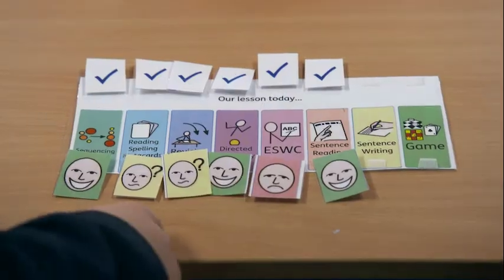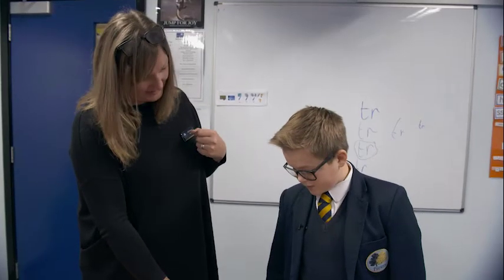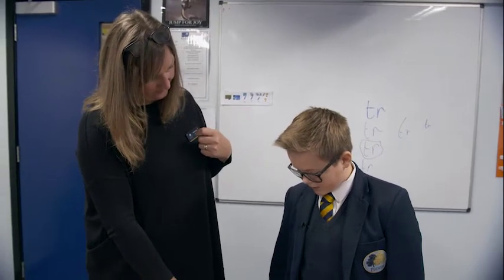I find it helps them to be independent and develops their confidence in that sense. Whereby they may have been used to having adult support or the support of their peers, using a visual timetable empowers them, if you like, and they're able to track everything themselves and do so independently.